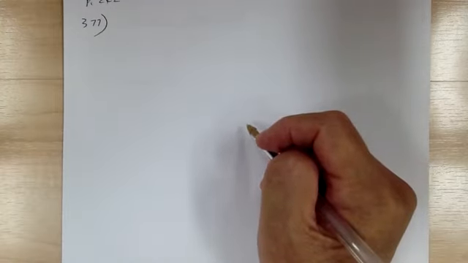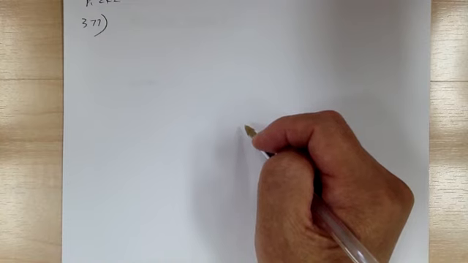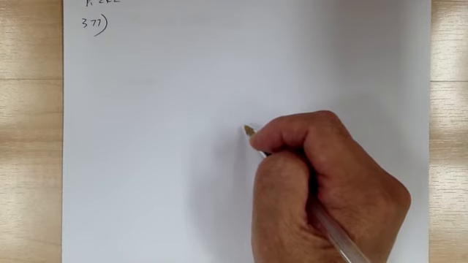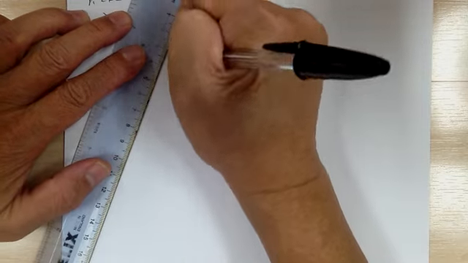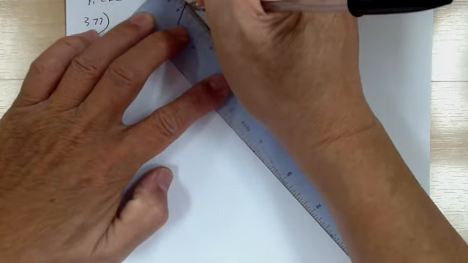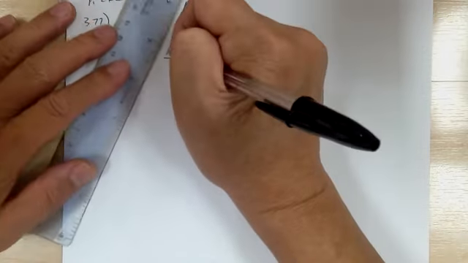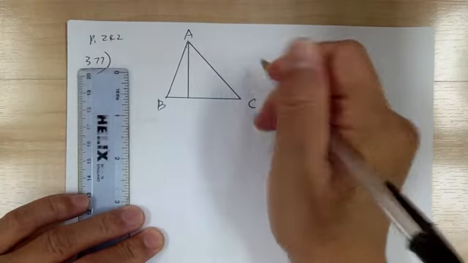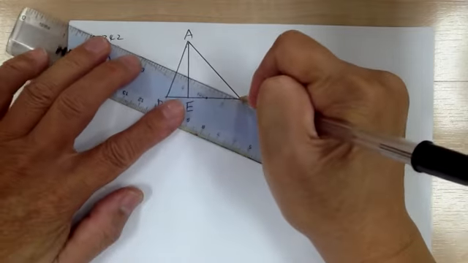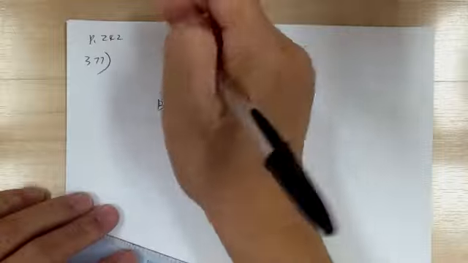Okay, 377. So read through the problem and draw the picture. So in triangle ABC, CD is the altitude to AB, AE is the altitude to BC. If the lengths of AB, CD, and AE are known, determine DB in terms of length in each of the following cases. Okay, so you have A, B, and C. Here's the E, and here's a D.